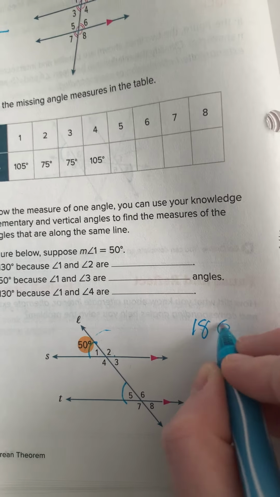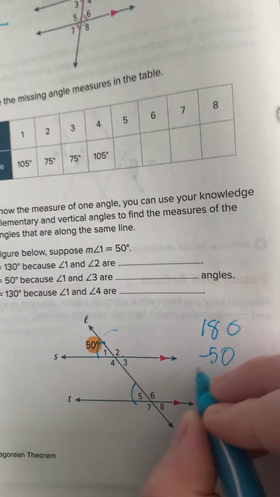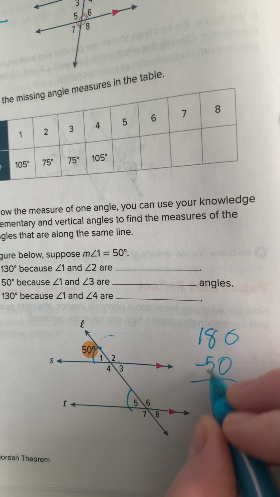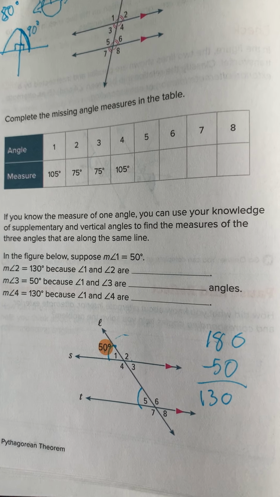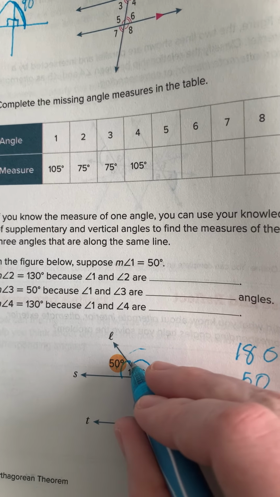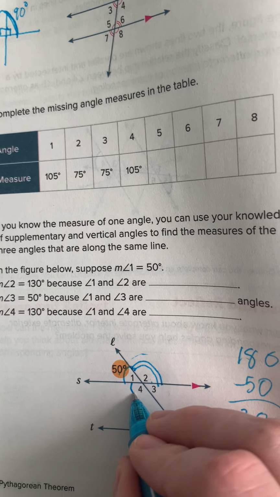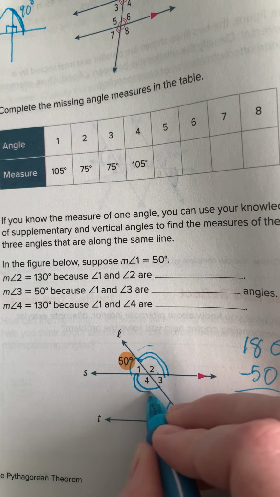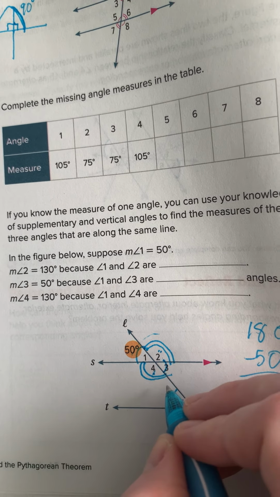So how do we figure out what number 2 is? You go 180 minus, we know what that is, 50. Okay, well that's 0, that's 3, okay, 130. So 2 is 130 degrees. So if 2 is 130 degrees, what else is 130? Well, that means 4, because they're opposite, and that means this 3 is 50.